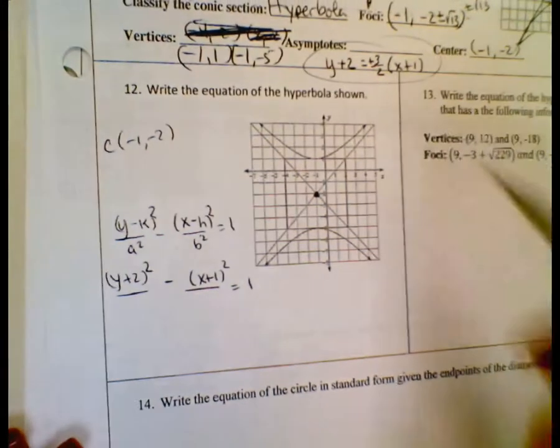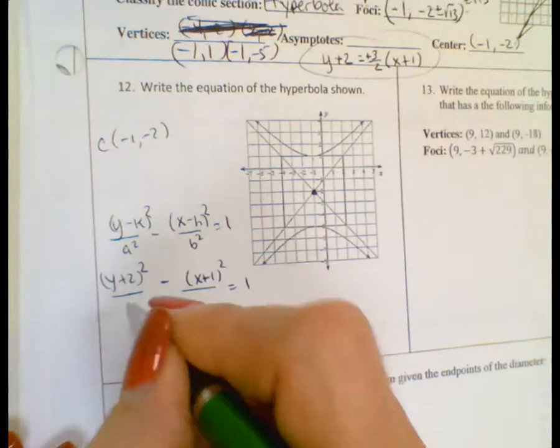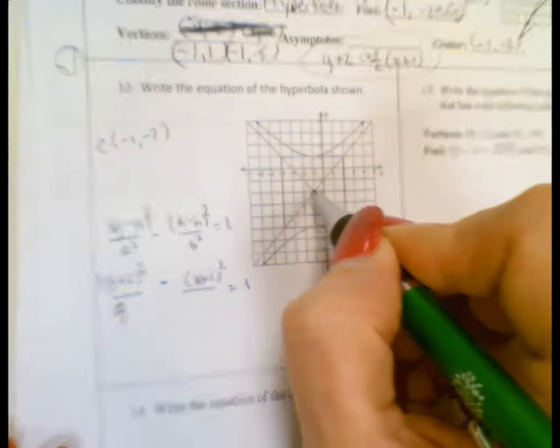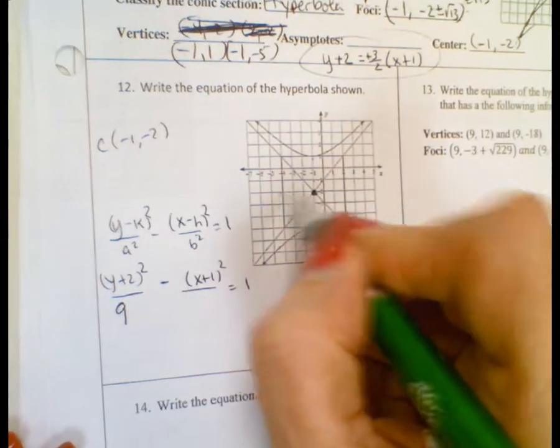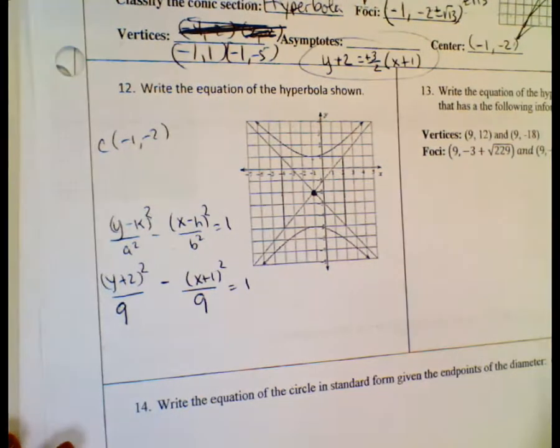Now we just have to count the vertices, which are going to go under y. The up and down part's going to go under y. So you have to go 1, 2, 3 up, and 3 squared is 9. And then to get to the box, you're going to go 1, 2, 3 to the left. 1, 2, 3 to the right. So that's also 9. And that's your answer.